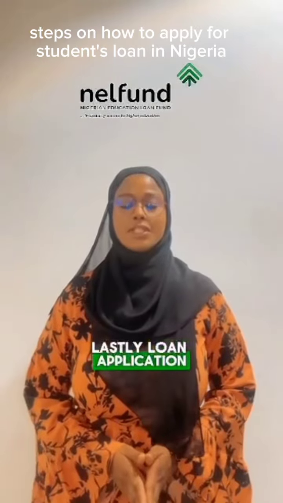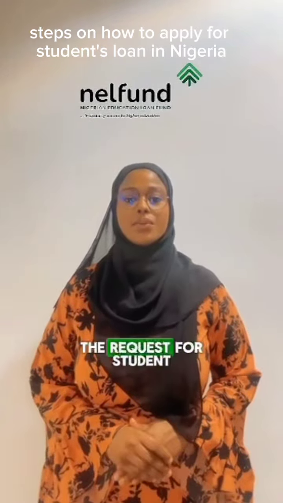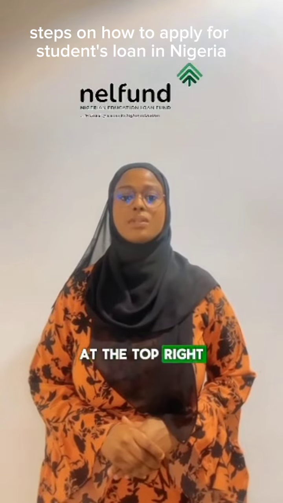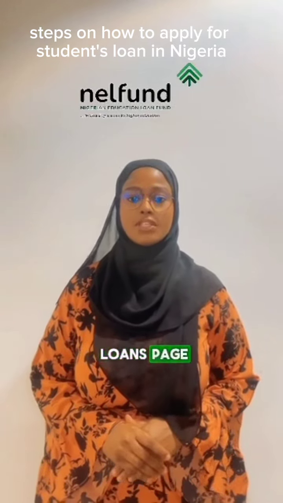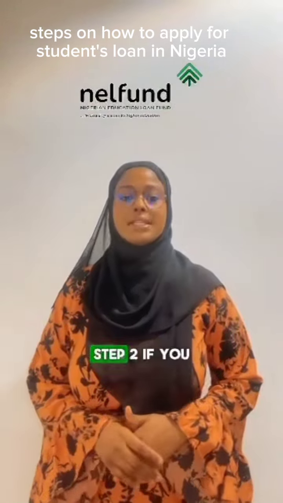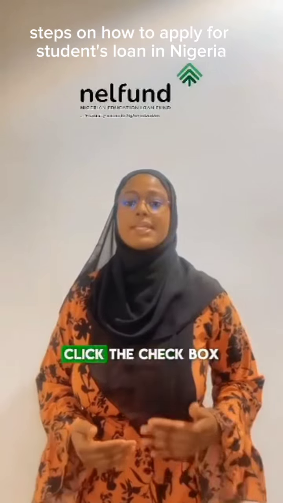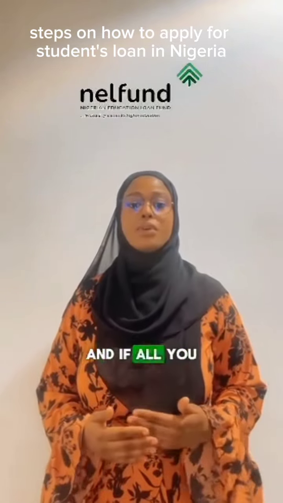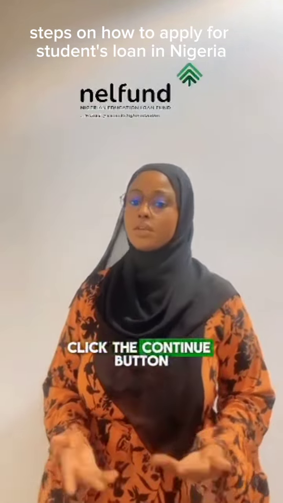Lastly, loan application. Step 1, click on the Request for Student Loan button at the top right of the screen on the Home or Loans page after logging into the application. Step 2, if you want an upkeep loan, click the checkbox and click Continue, and if all you need is the institutional charge, click the Continue button.